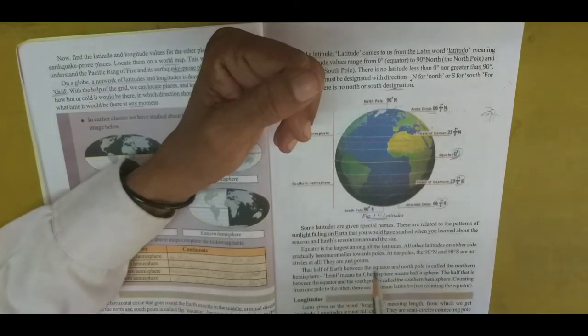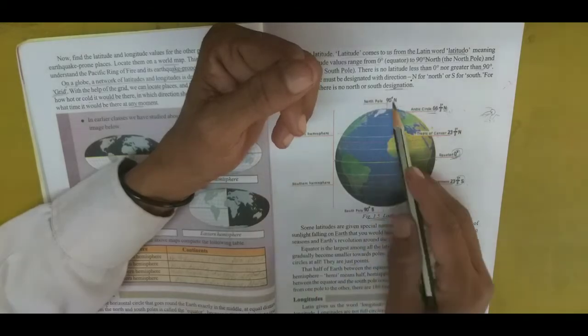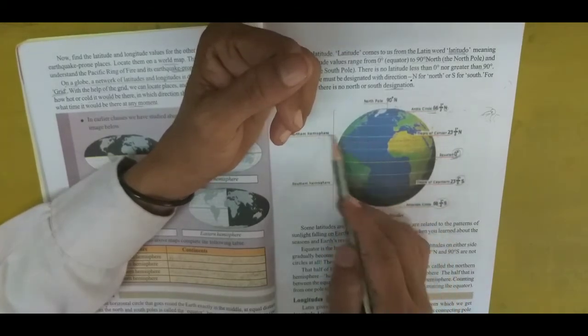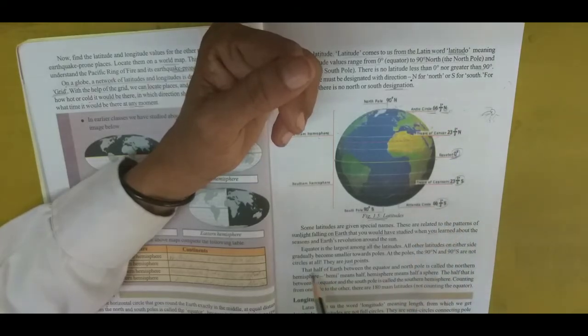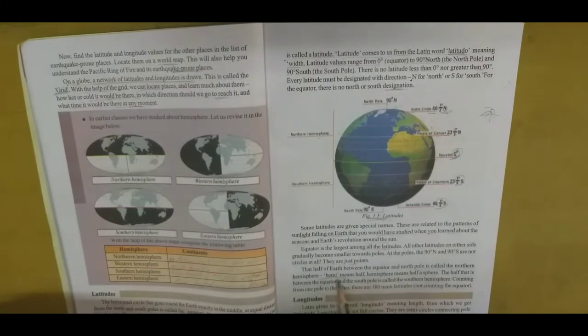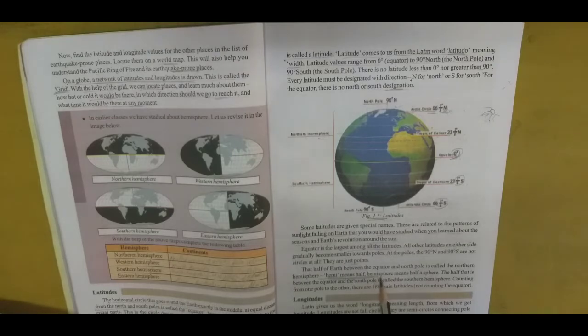The half of the earth between the equator and the North Pole is called the northern hemisphere. You can see north here. Hemi means half, so underline that. Hemisphere means half a sphere. The half that is between the equator and the South Pole is called the southern hemisphere.